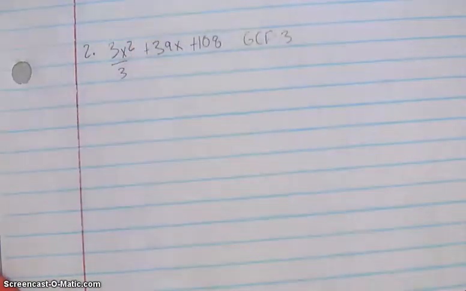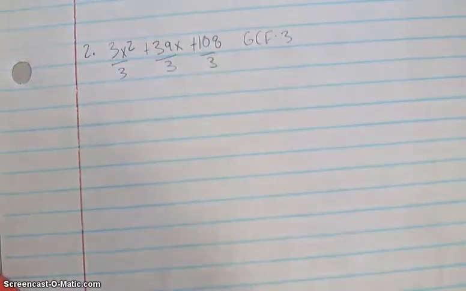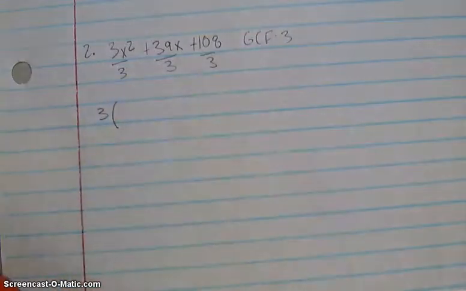So it means I'm going to divide everything, each term out here, by 3. So I divide each term by 3. What I divided out, I put on the outside of the parentheses.